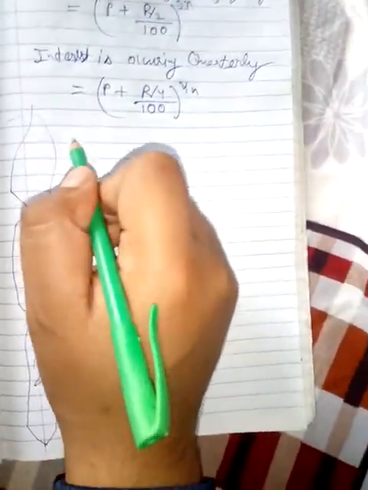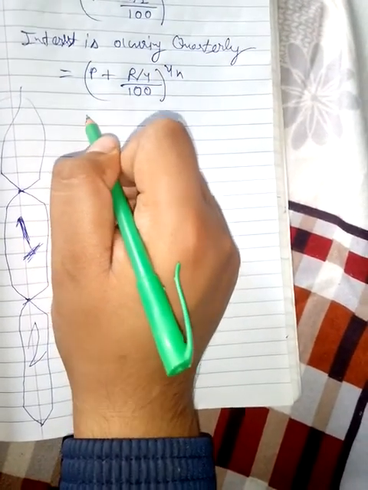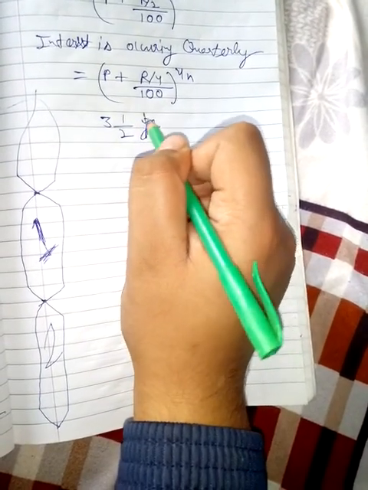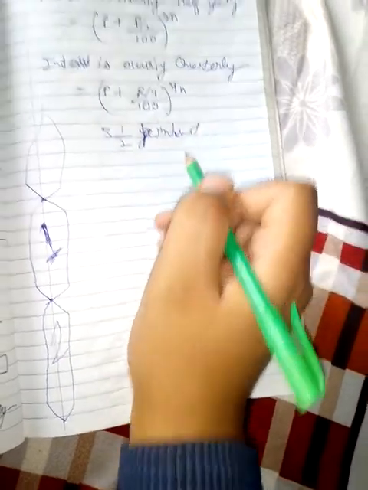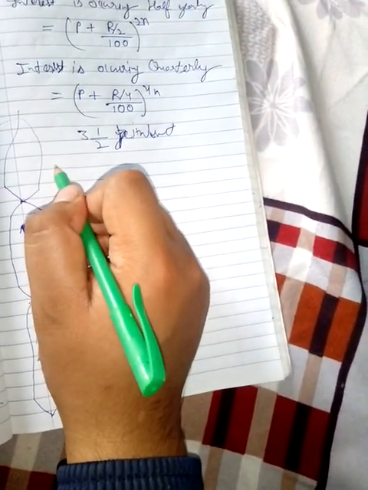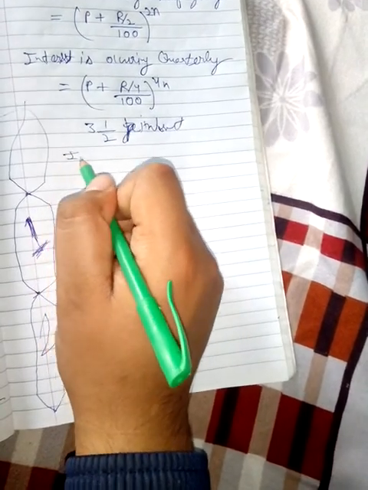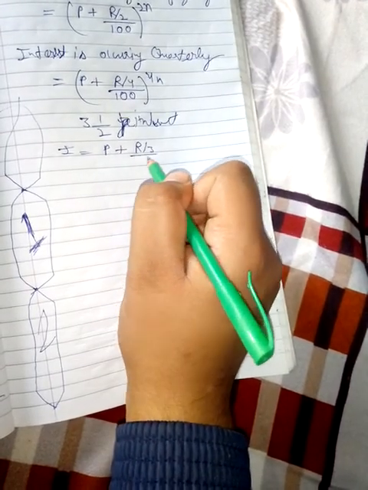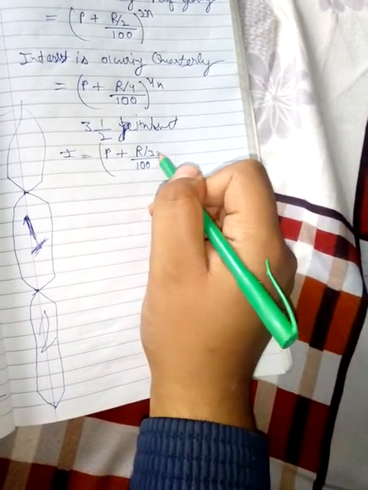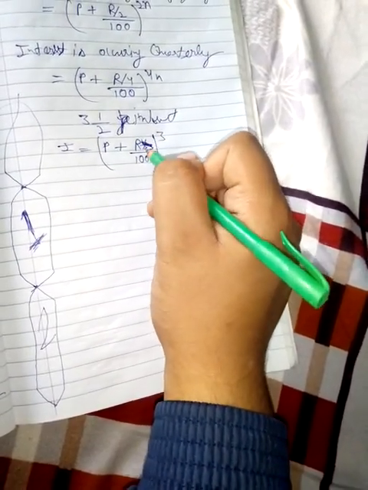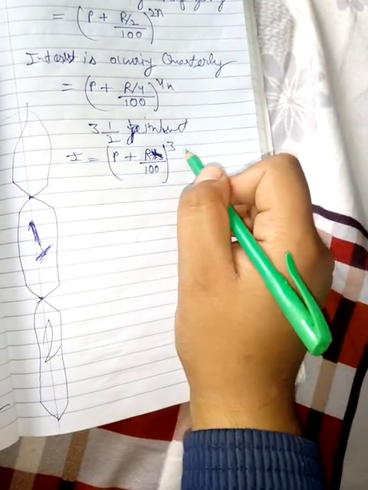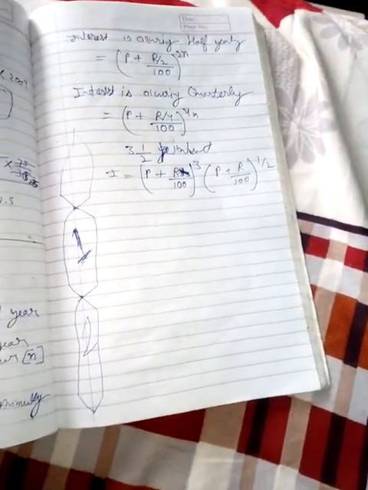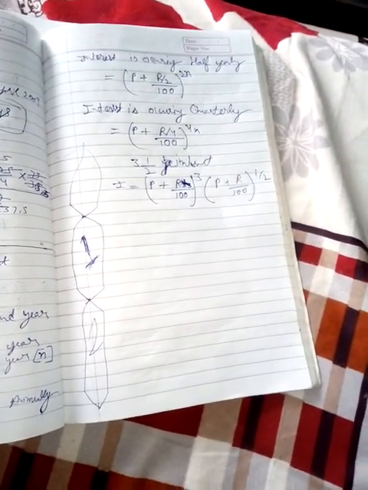And suppose we have been provided that the interest is occurring in some fraction, then we have a formula to calculate that interest. That is the formula to calculate such interest.